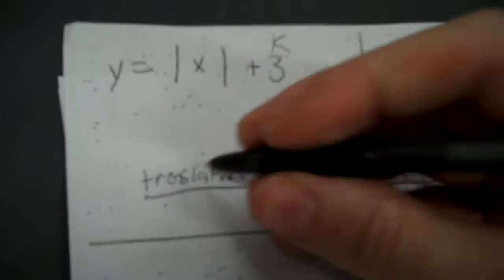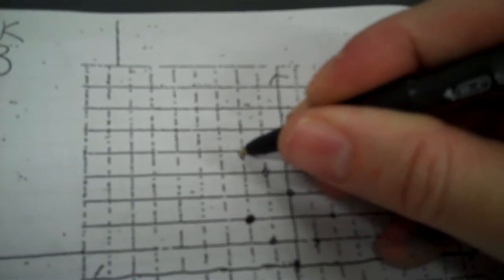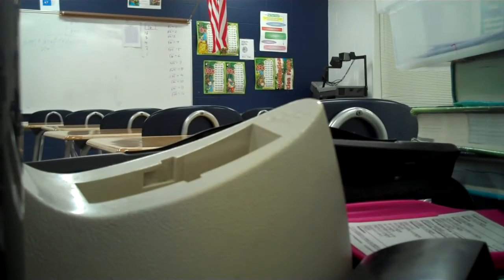This plus 3 is outside the absolute value. It's called a k value. K values mean we translate it up or down. Well, it's plus 3, so we translate it up 3. Here's how you translate the function up 3. Take that vertex, go up 3, and then do your little right 1 up 1, left 1 up 1, right 2 up 2, left 2 up 2. And then there's my function. It's just 3 units up.